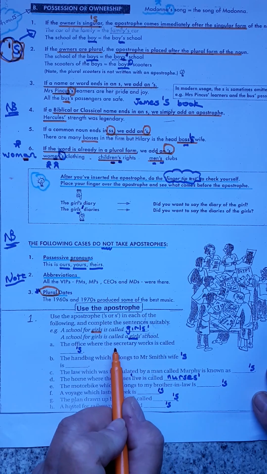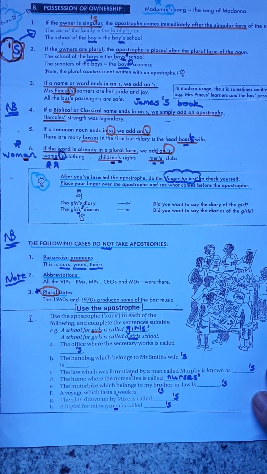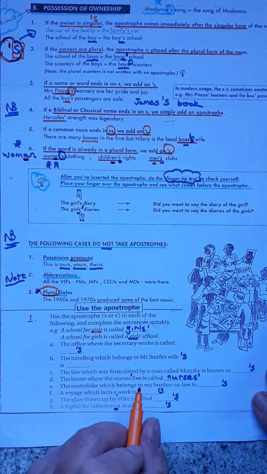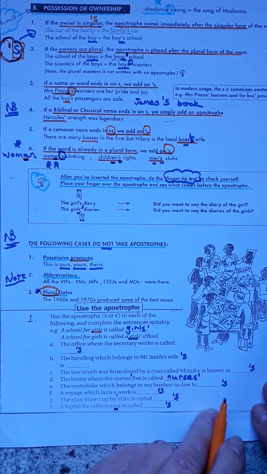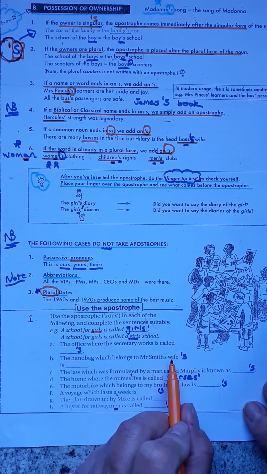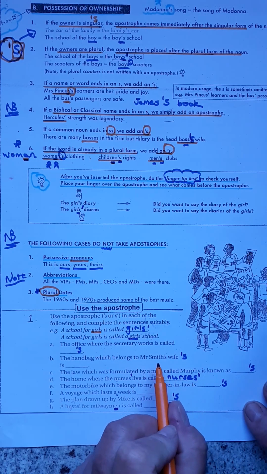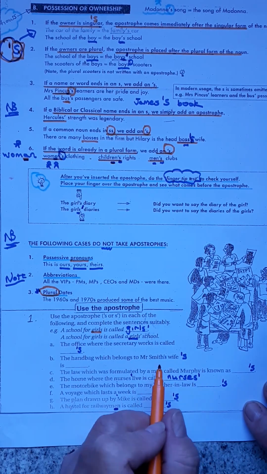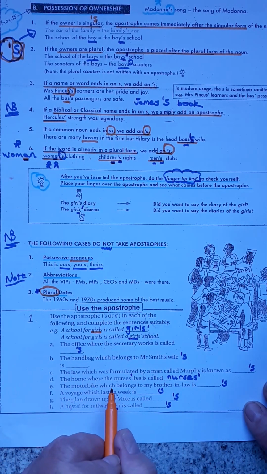How many secretaries do we have? One. So we go to the singular, he gets an apostrophe and an S, the secretary's office. The handbag which belongs to Mr. Smith's wife, that one is one wife belonging to Mr. Smith, who is one person. So he gets the apostrophe S.